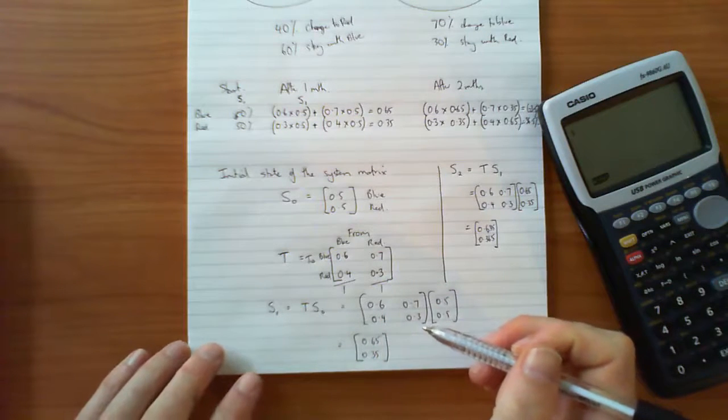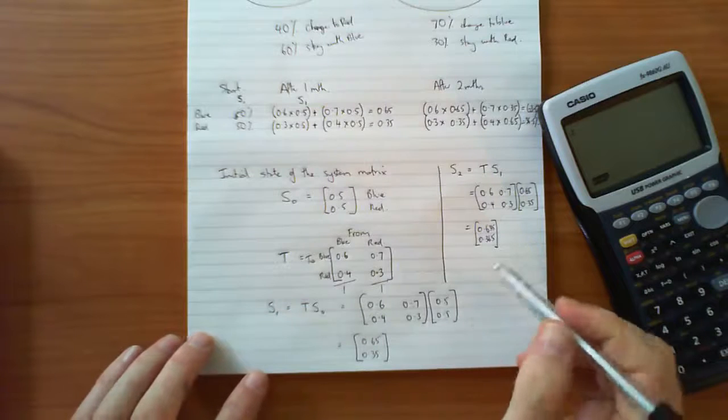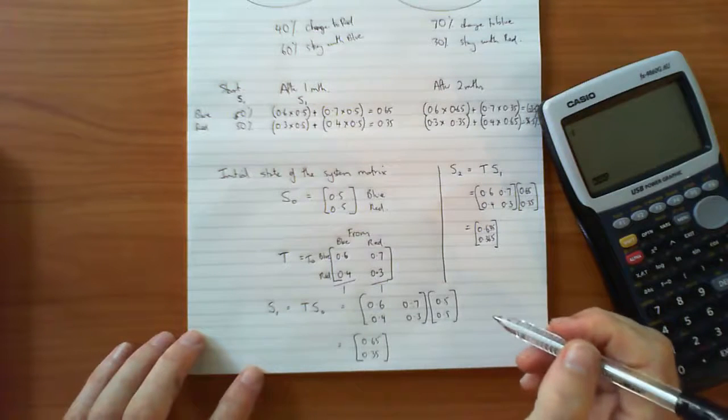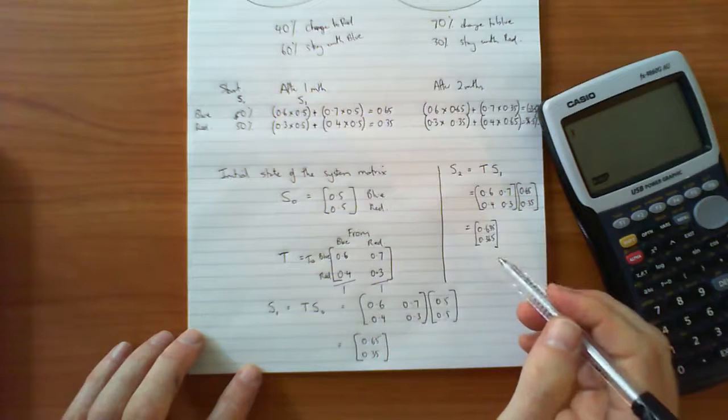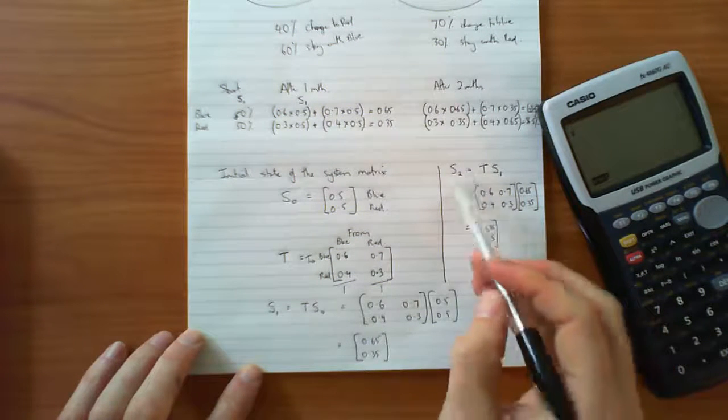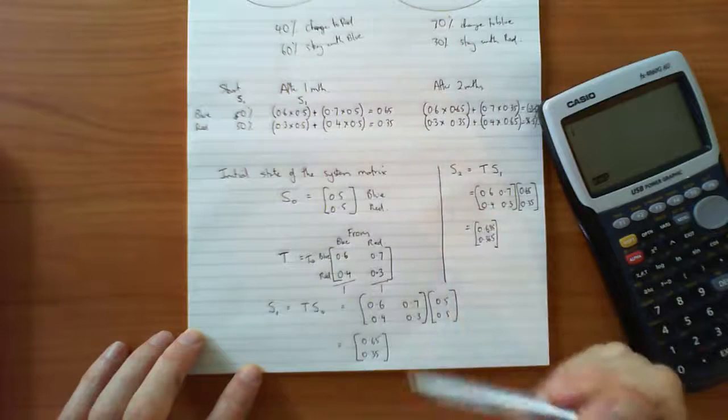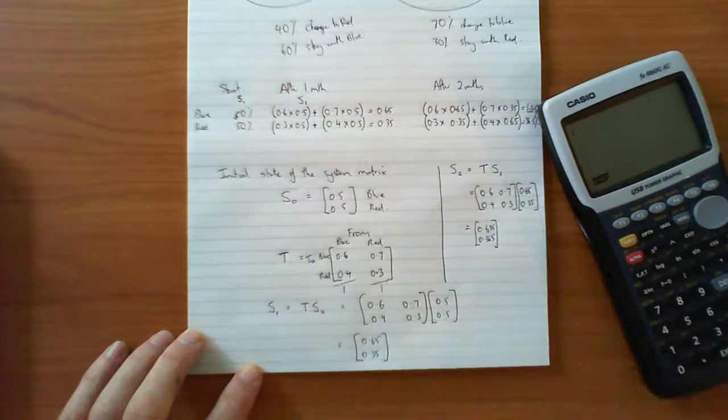In the next video we'll look at what actually happens in the long run. What happens in the long run after lots and lots of transitions? And we obviously need a shortcut way of doing this, because we certainly don't want to be doing long calculations like this all the time. So stay tuned.